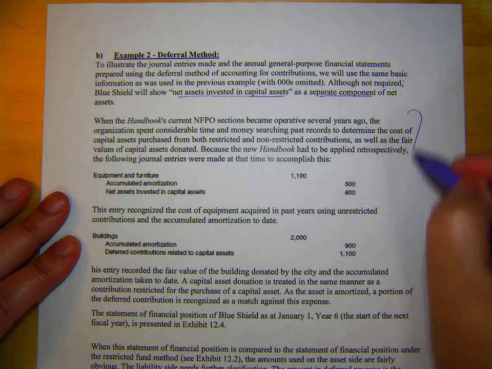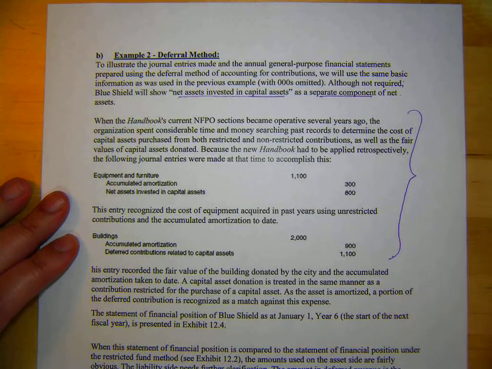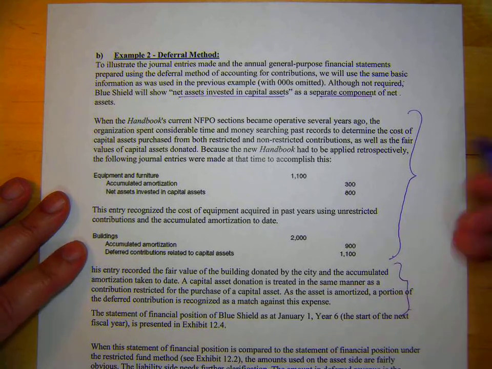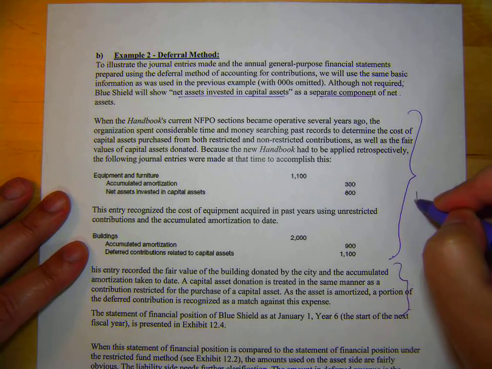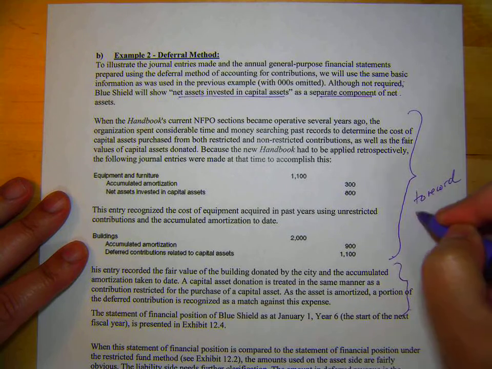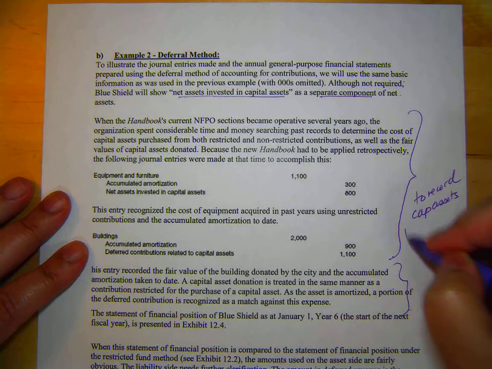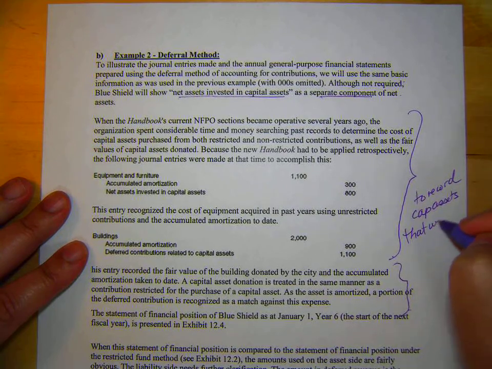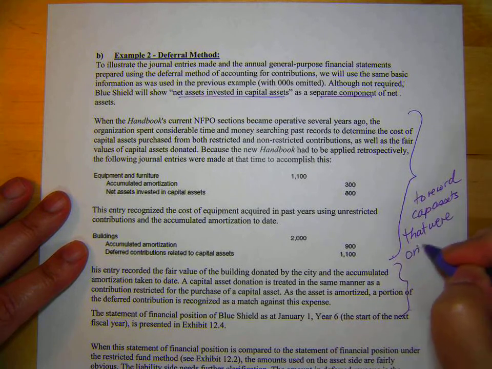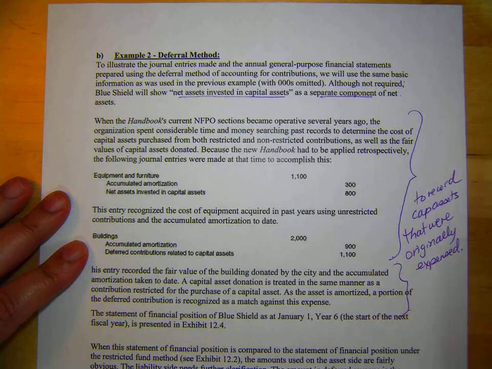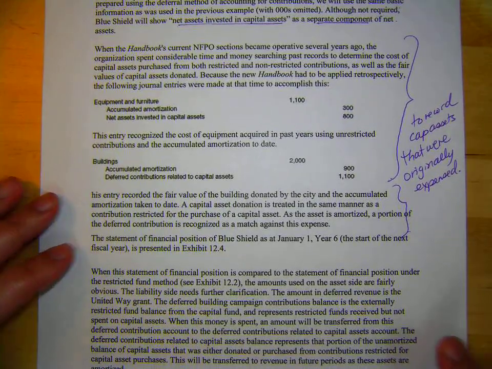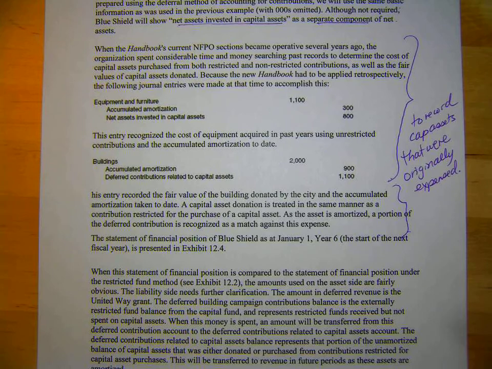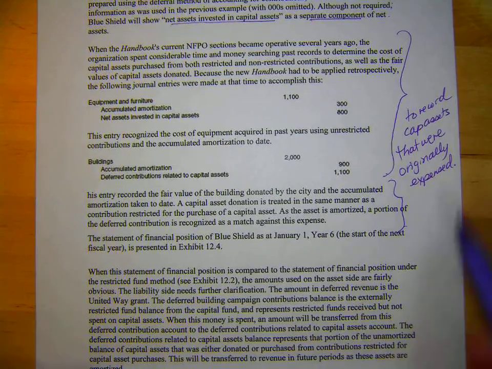Okay, this is to record capital assets that were originally expensed. So at some point they must have gotten bigger than $500,000 a year, and so they have to do this entry.